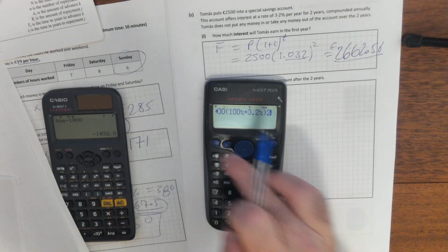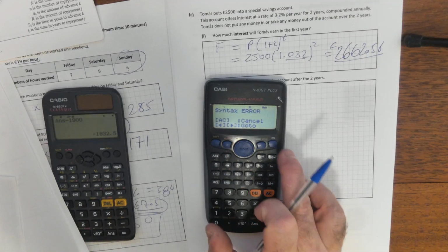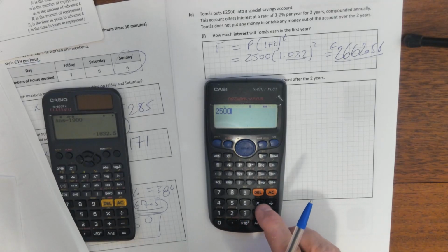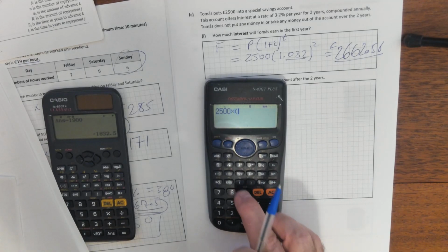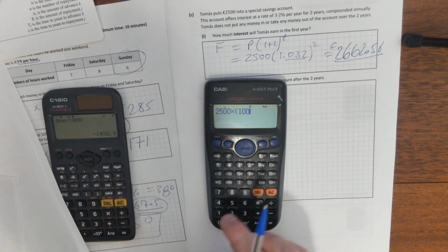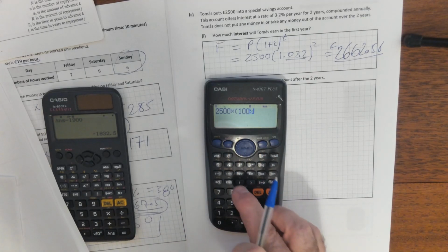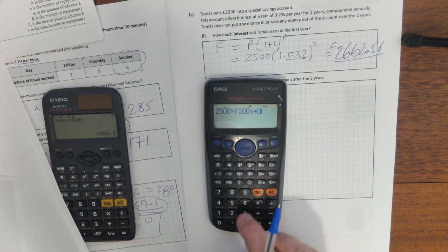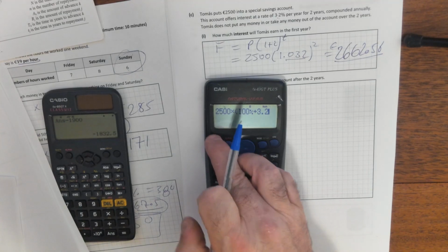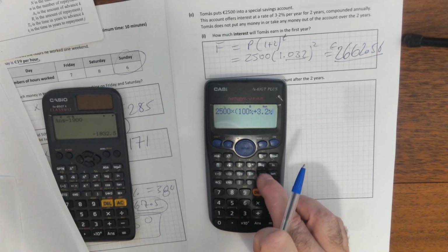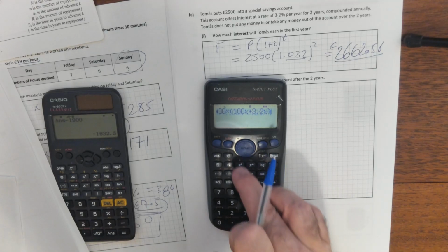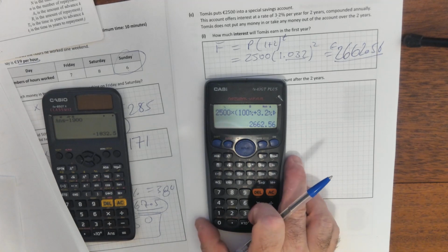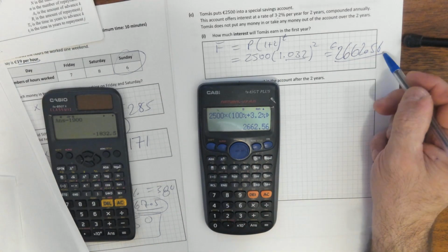And I'll do shift equals this time to go. Didn't like it. I probably needed to use a multiplication there. Or does it not know how to do percentages? When I do this, 3.2, shift percentage, close bracket, squared. Yeah, it's working this time. 2662.56. Of course it's the same.